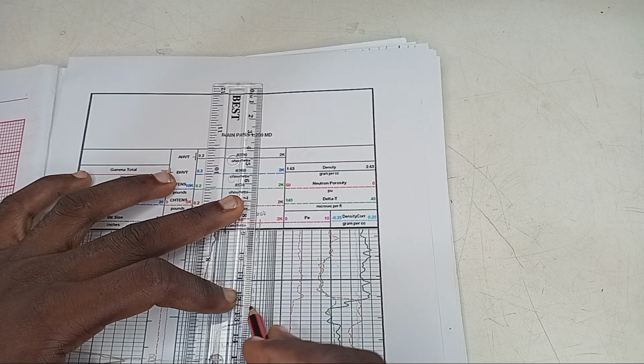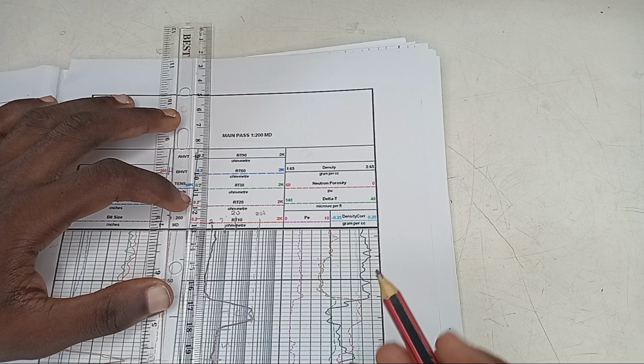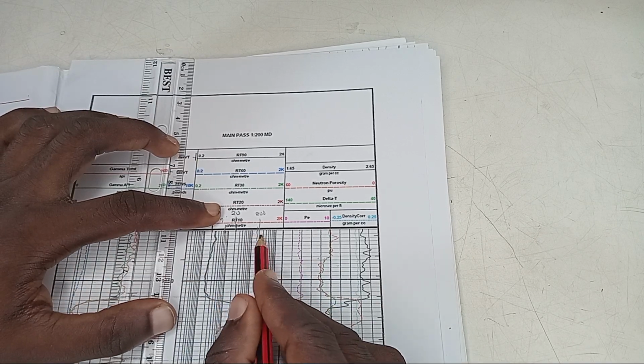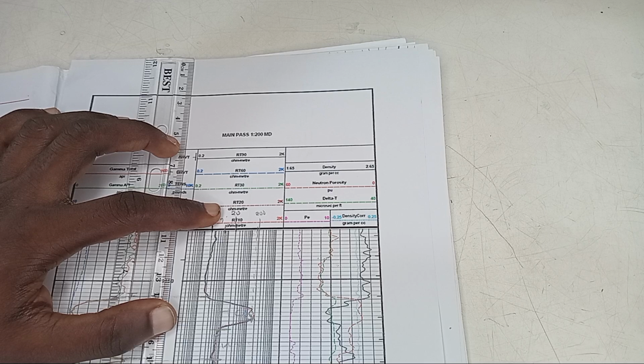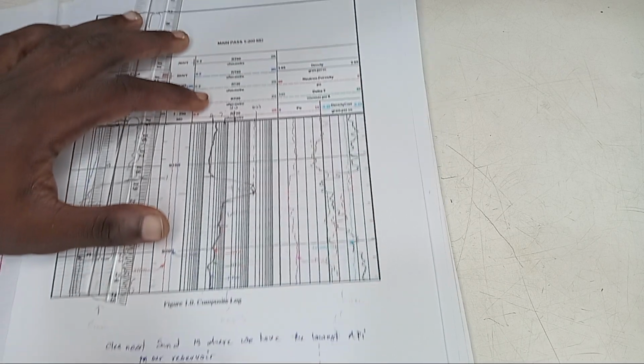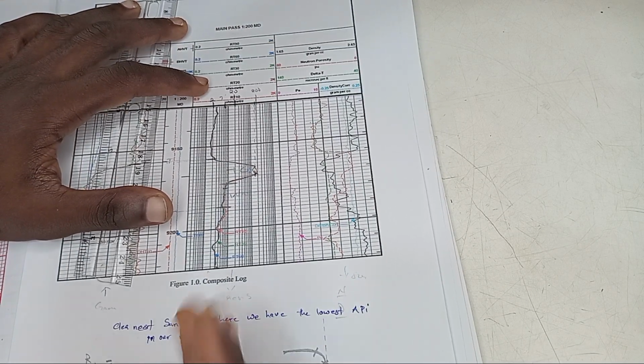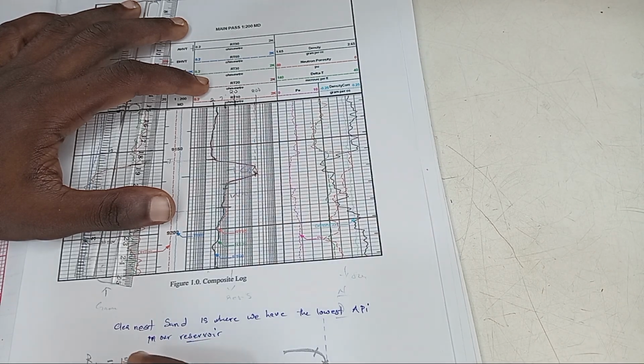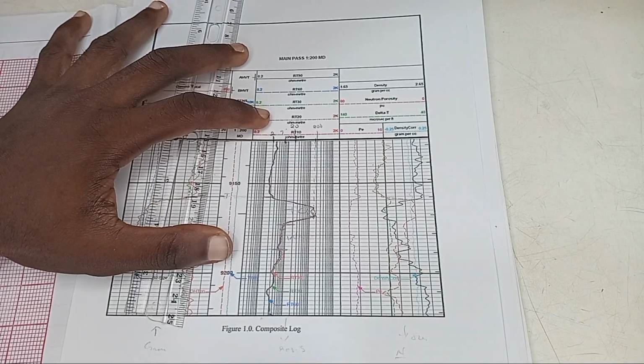So I'll pick my R1. It's kind of in the middle. This is 100, this is 200. So my R1 is in the middle, like 150 ohm meter.